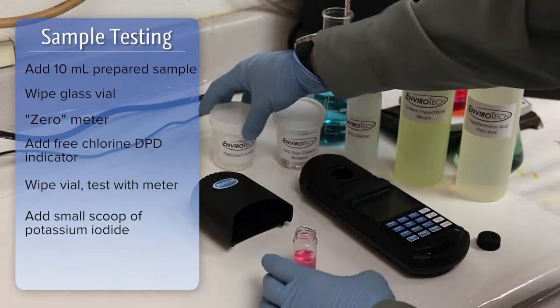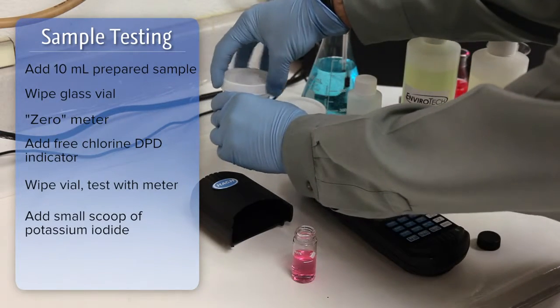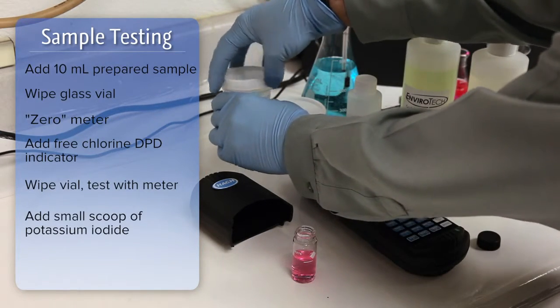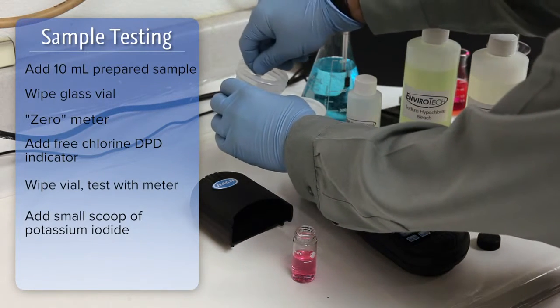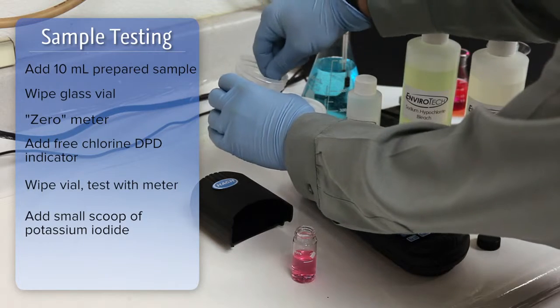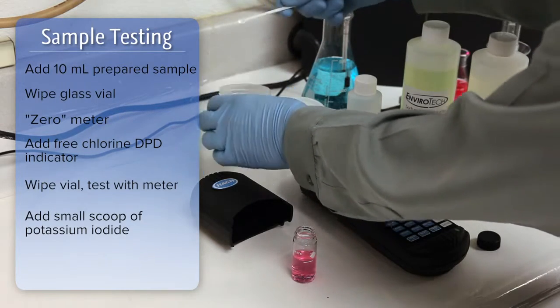Now we're going to see how much chlorinated species accompanies the bromine. We're going to add a few crystals of potassium iodide to liberate the chlorine from the N-chloroglycine complex to react with the DPD reagent.